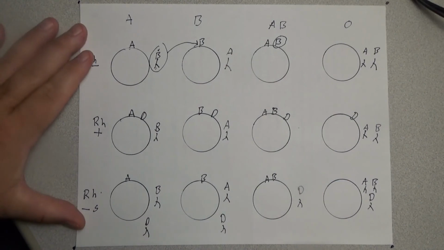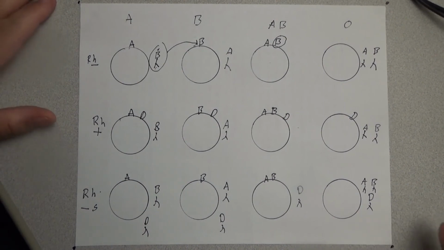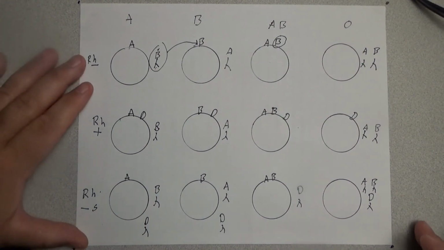So, blood typing. Always remember, the one that matters is the receiver's antibody. If the receiver's antibody can match up to the donor's antigen, then that's going to make a problem. If the receiver does not have the antibody for the donor's antigens, then they can receive that kind of blood. All right? Ta-da!